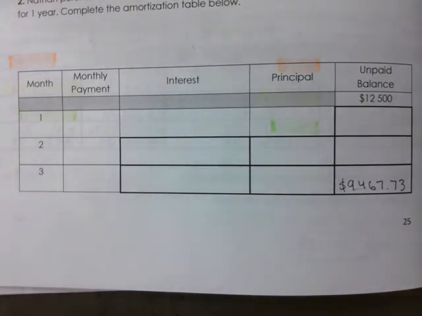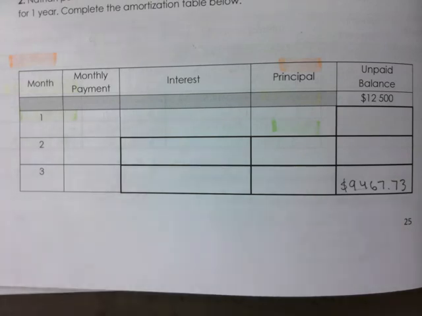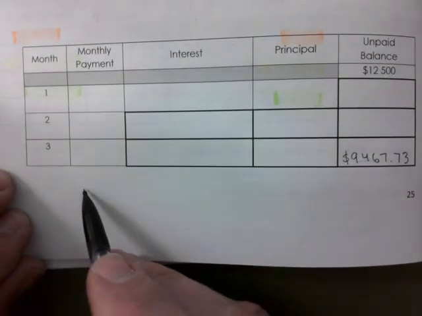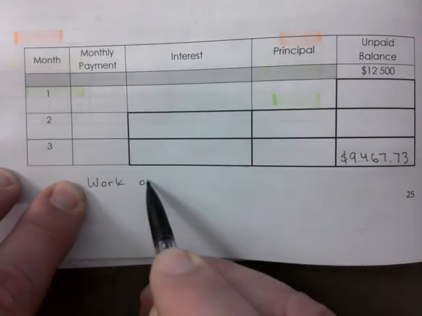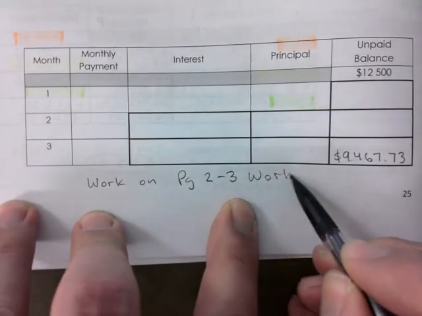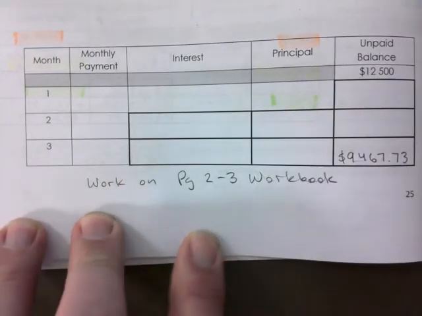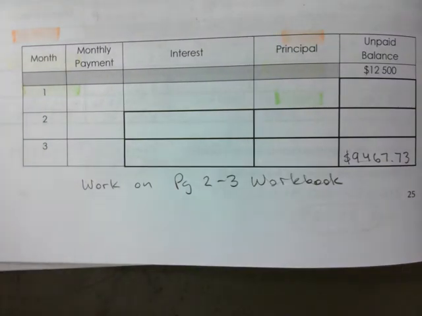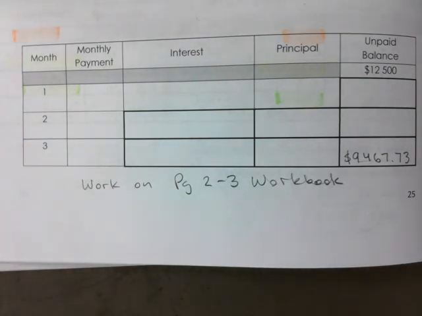Then I would like you to grab your worksheet booklet, the skinnier one. You should all have a copy. Work on pages 2 to 3 in the workbook. You have 20 minutes today. I would like you to use at least 15 of those. I get it if the last 5 you're kind of slowing down a bit.